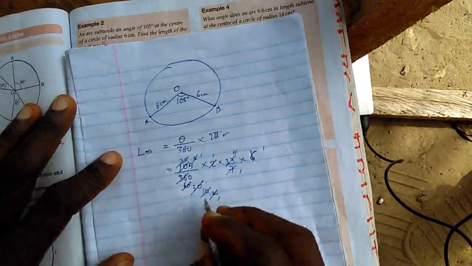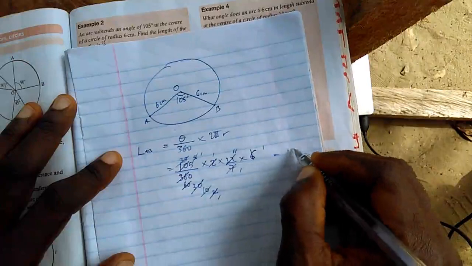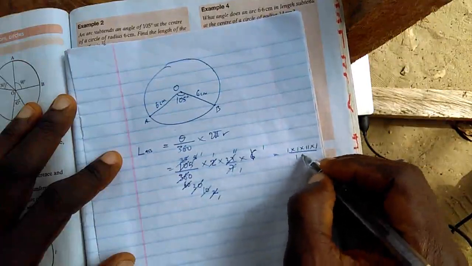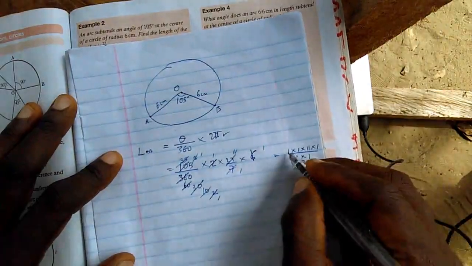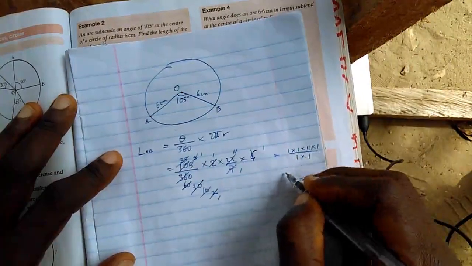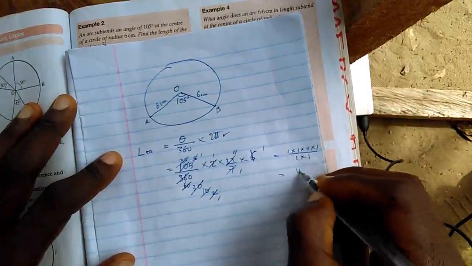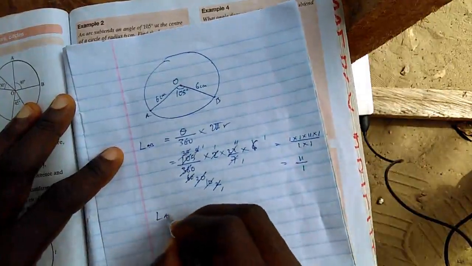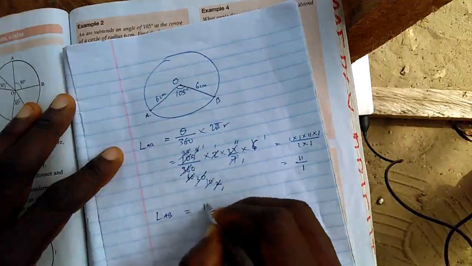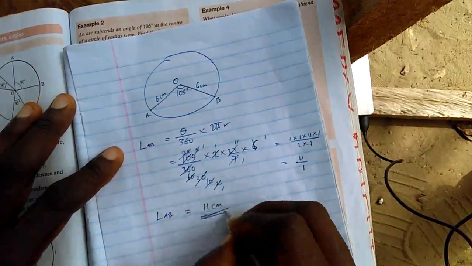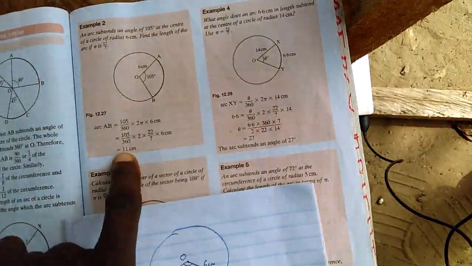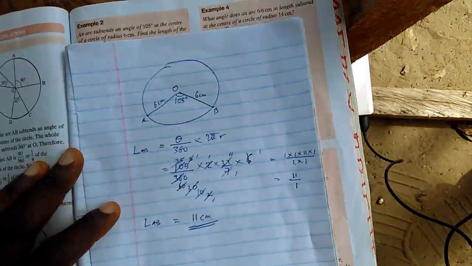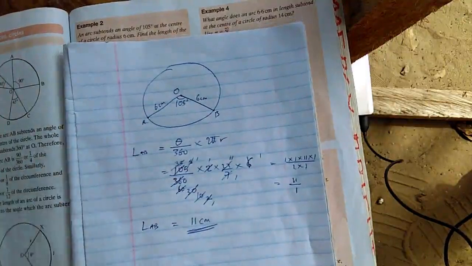So everything has turned to 1. 1 times 11 times 1 over 1 times 1. 1 times 1 times 11 times 1 is 11. 1 times 1 is 1. 11 over 1. So, length of the arc AB equals 11 cm. That is how it works. That's how to find the length of arc.